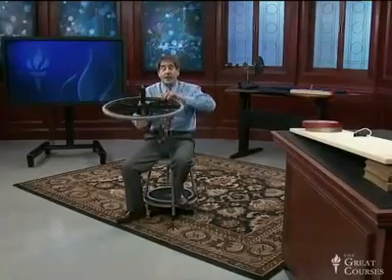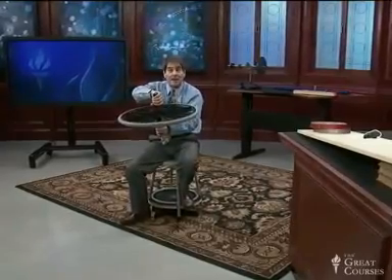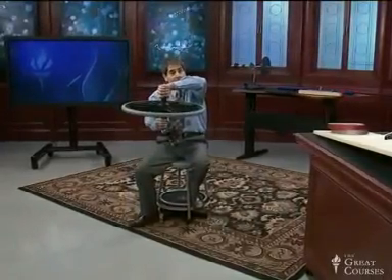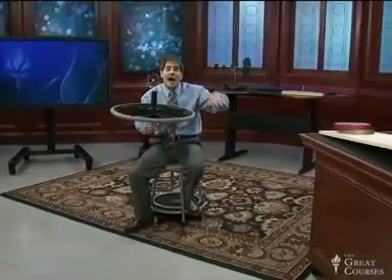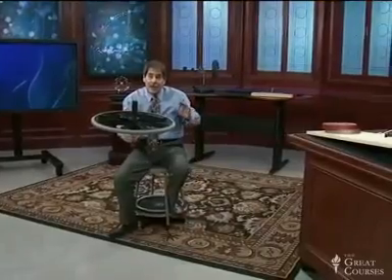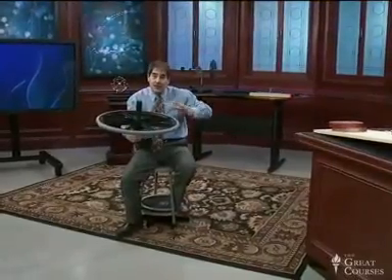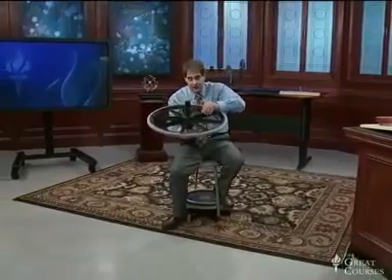What happened was, at one point the wheel was spinning in one direction, so its angular momentum was one way. I reversed that angular momentum, and in order to keep the angular momentum what it initially was, I had to spin in the opposite direction. The angular momentum stayed the same of the whole system, but different parts of the system changed their angular momentum, and that's what happened when I turned this wheel over.